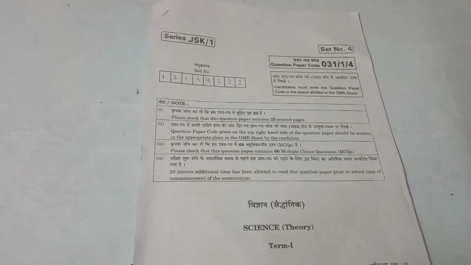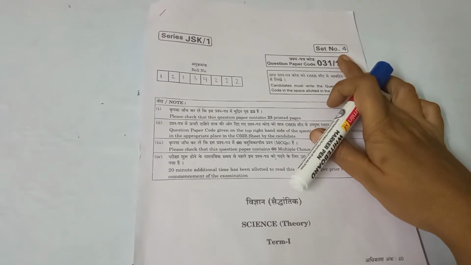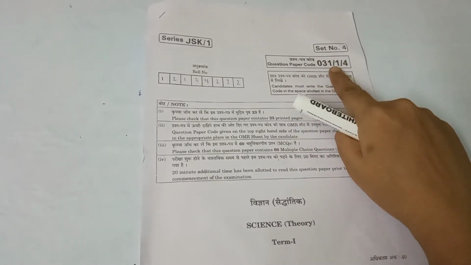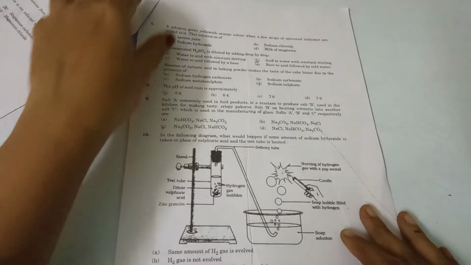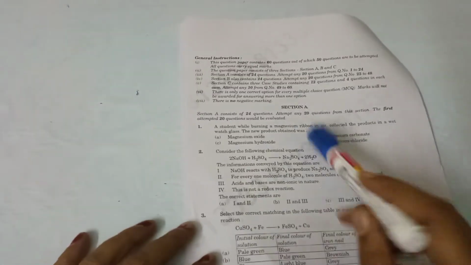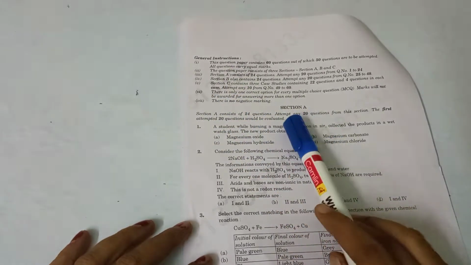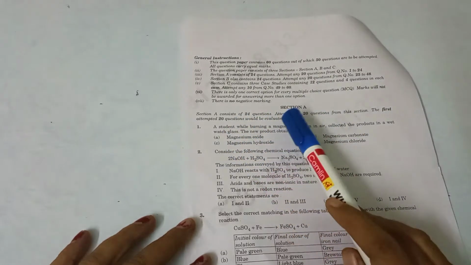In this video, we will discuss the CBSE class 10th science question paper, year 2021. Today we are discussing set number 4. Question code is 03114. Section A consists of 24 questions. Attempt any 20 questions from this section. The first attempted 20 questions would be evaluated.